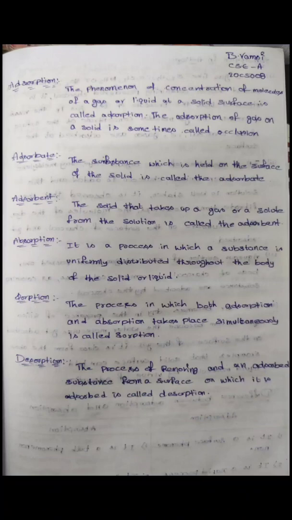Adsorption. The phenomenon of concentration of molecules of a gas or liquid at a solid surface is called adsorption. The adsorption of a gas on a solid is sometimes called occlusion. Adsorbate. The substance which is held on the surface of the solid is called the adsorbate. Adsorbent. The solid that takes up a gas or a solute from the solution is called the adsorbent.